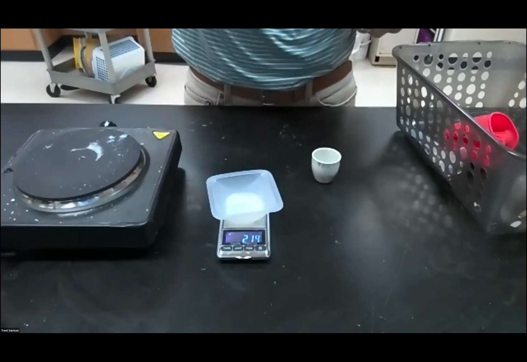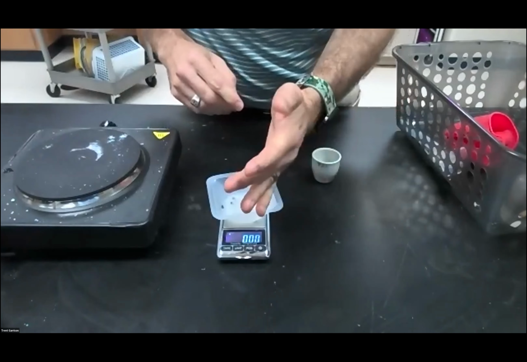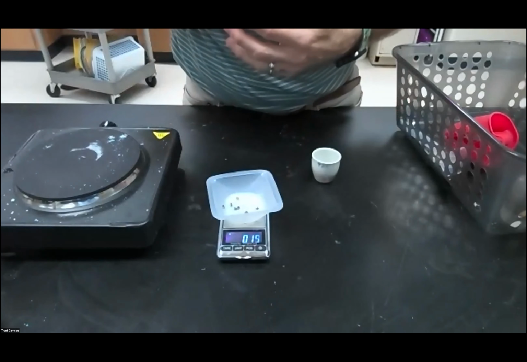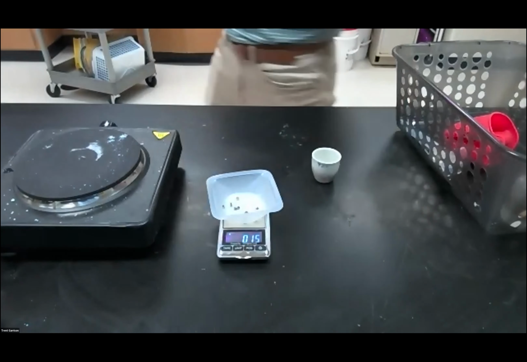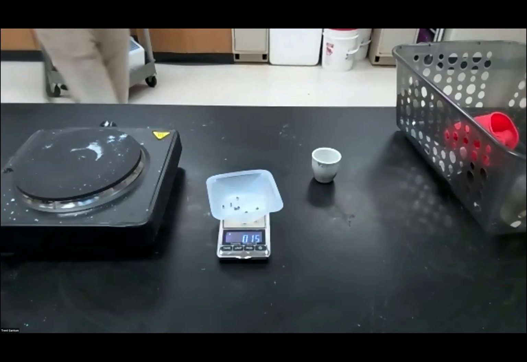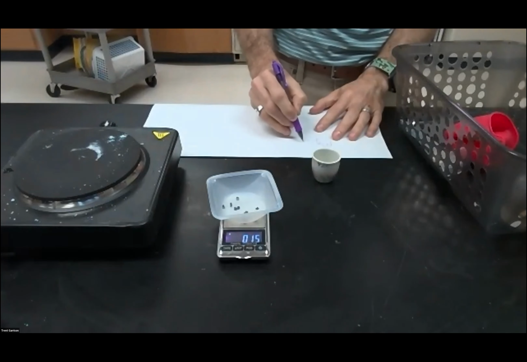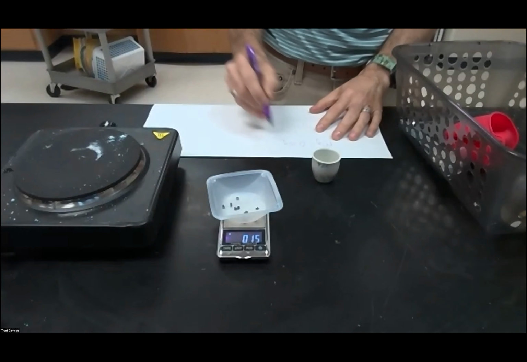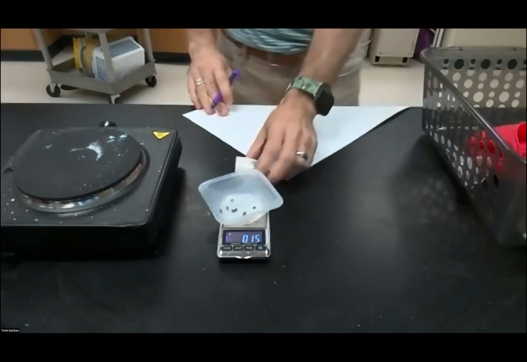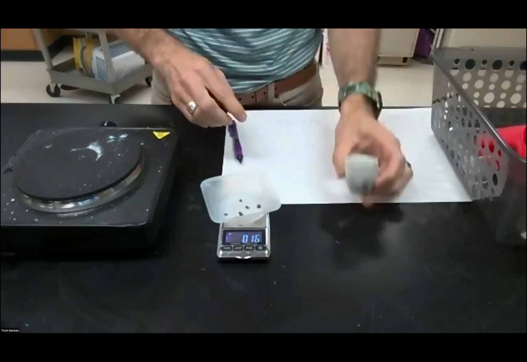I will start this off by tearing the little weighing boat. Then I'm going to put my metals into here. I'm going to write this down. 0.15 is my weight. So magnesium will be 0.15 grams. Okay, so I've got that written down, so I know exactly what I'm dealing with whenever we get to that point.